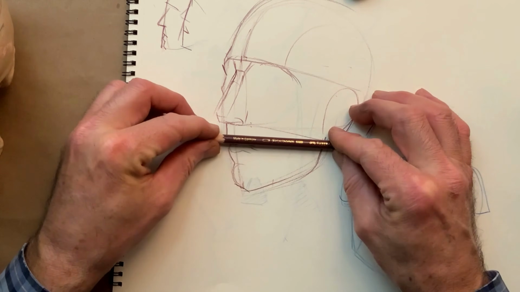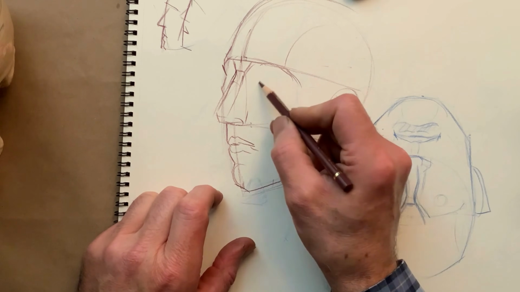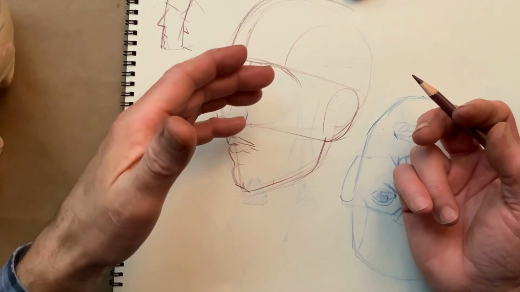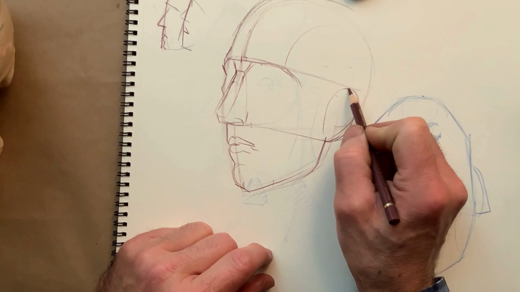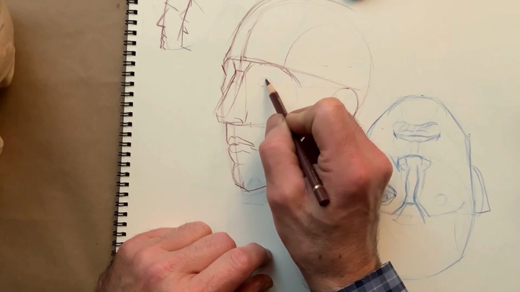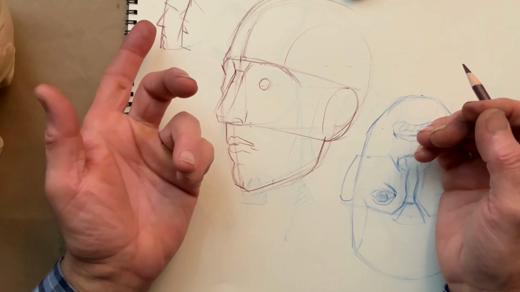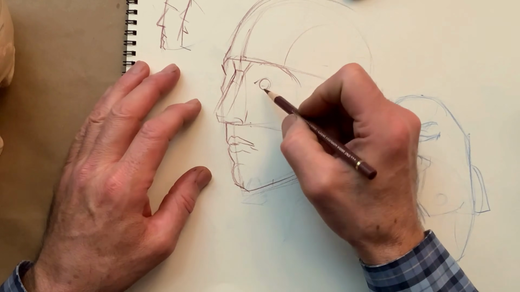If I do this horizontal, it's going to be lined up with just above the lips. But I can use it: if I see that the top of the ear is lined up with the center of the iris, lucky me. Now I have a way of evaluating the position of the eyes.